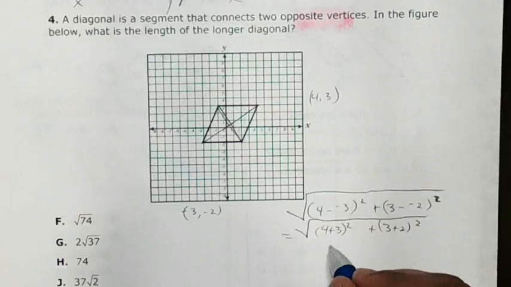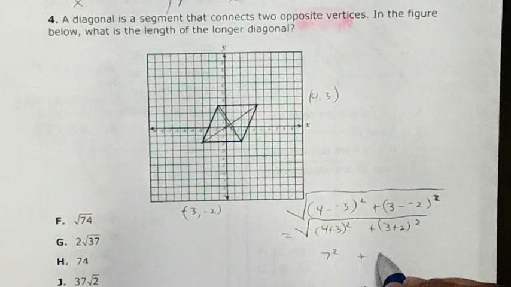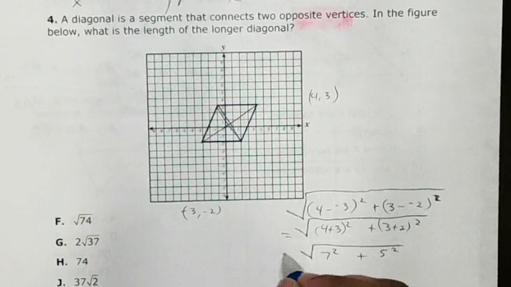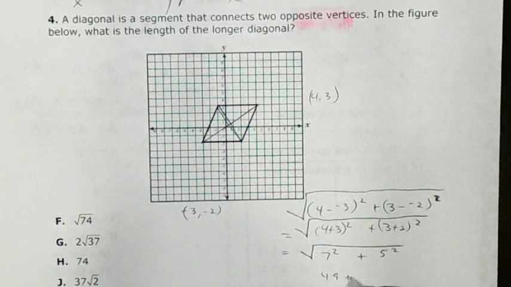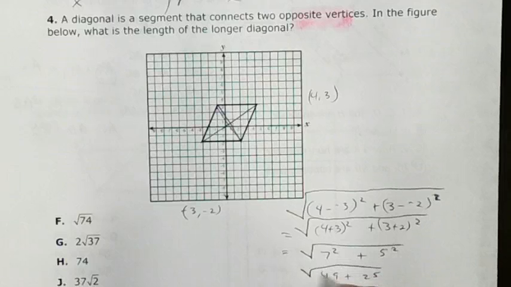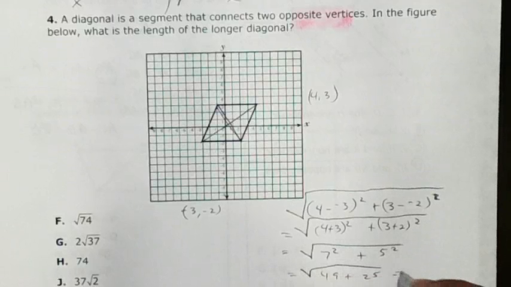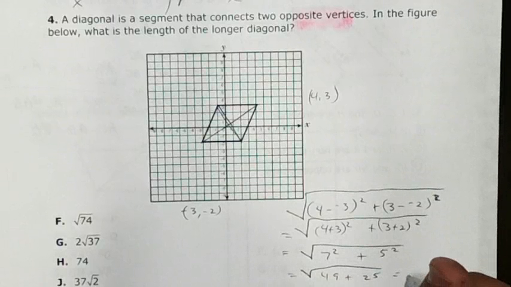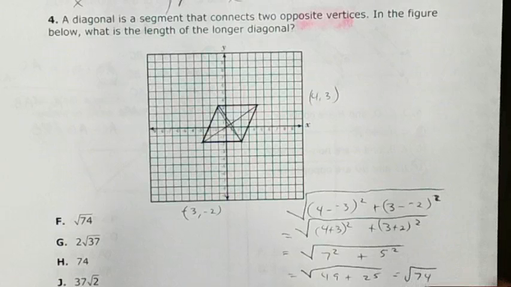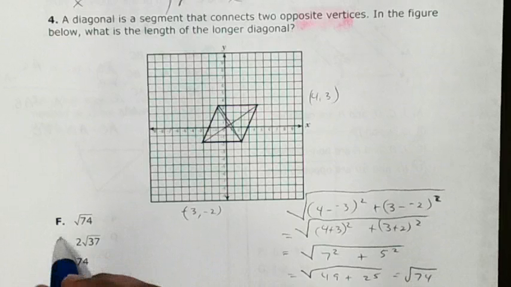Okay, so this is going to give me 7 squared. This is going to give me 5 squared, which is 49 plus 25, which ends up being the square root of 74, which ends up being F.